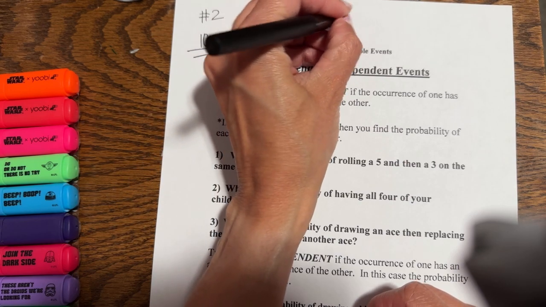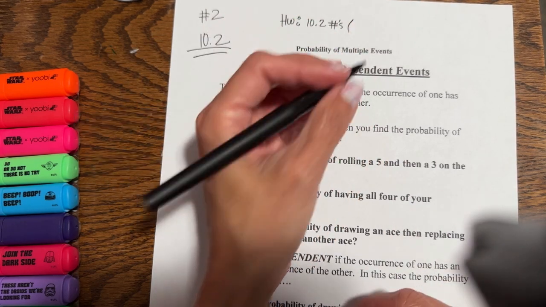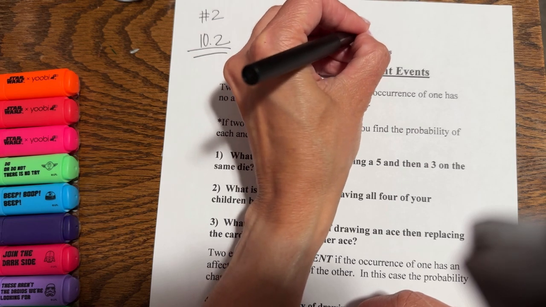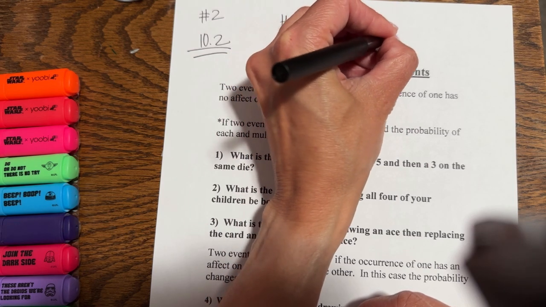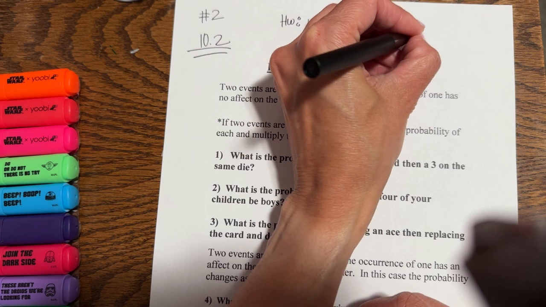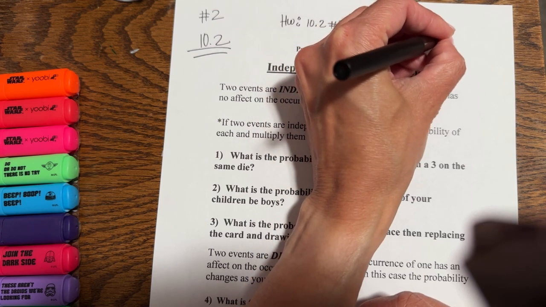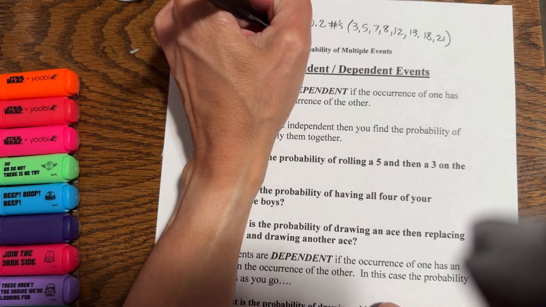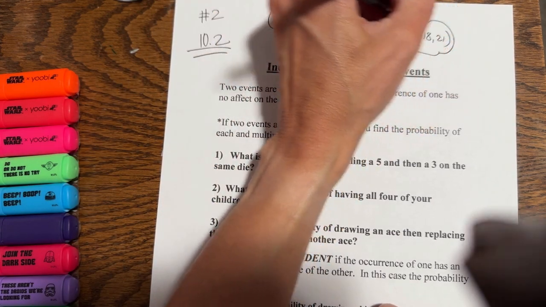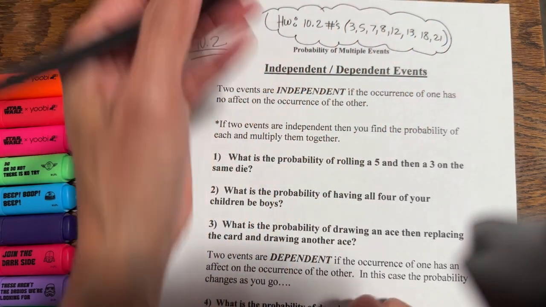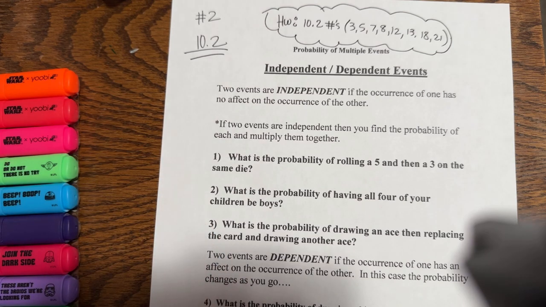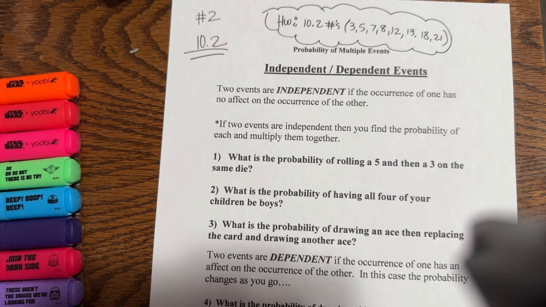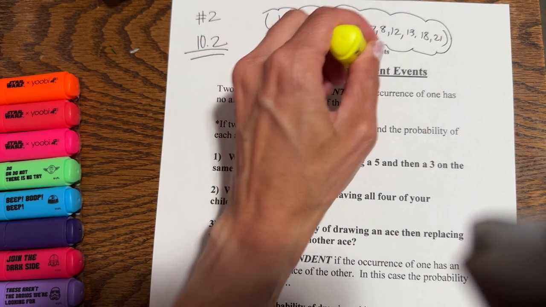You're going to be doing numbers for homework: 3, 5, 7, 8, 12, 13, 18, and 21. Okay, so that's the homework. And that, of course, will also be in Google Classroom. But at least if you have it right down here, then you don't need to keep looking for it. So again, today we are looking at probability of multiple events.